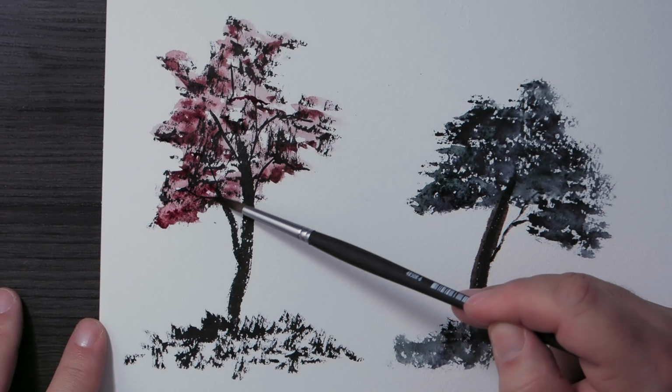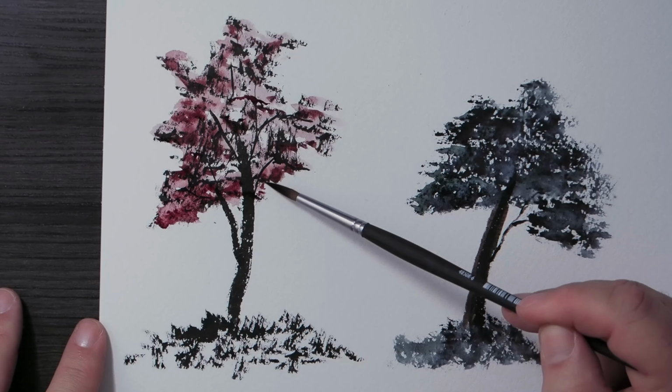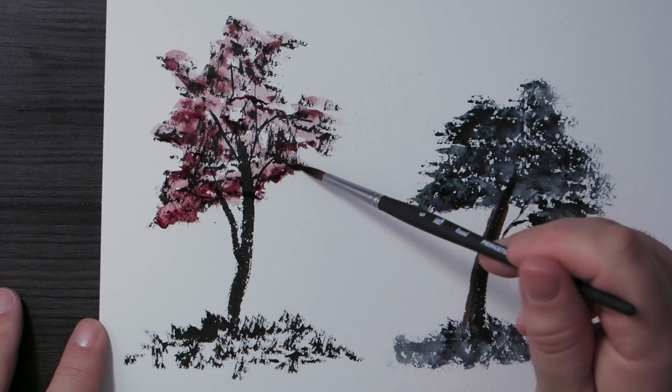It's still an abstract piece. This is not a realistic piece by any means. But I am having a great time. I love doing this kind of stuff. So I just go back in.